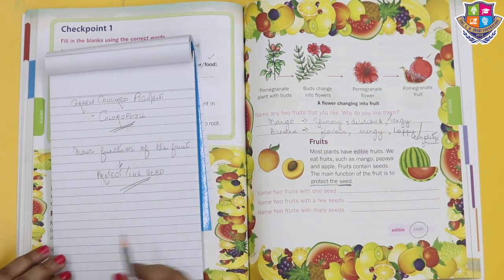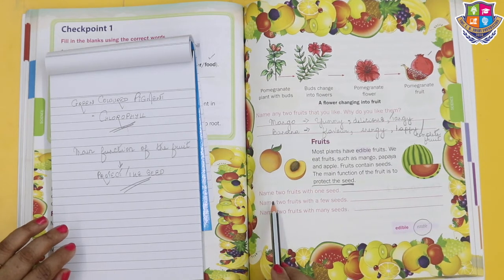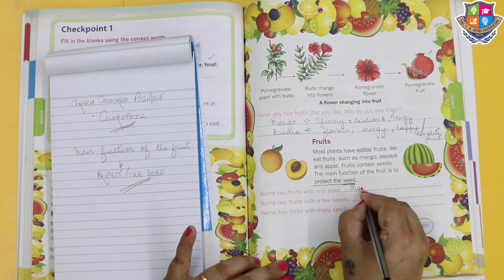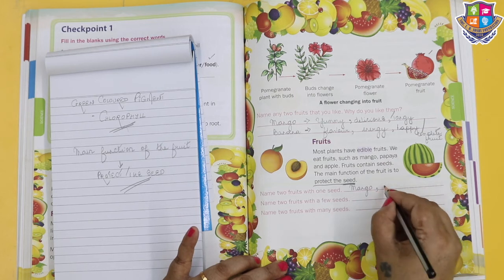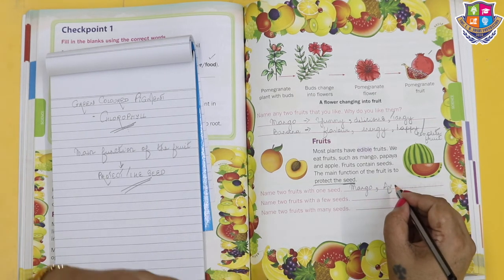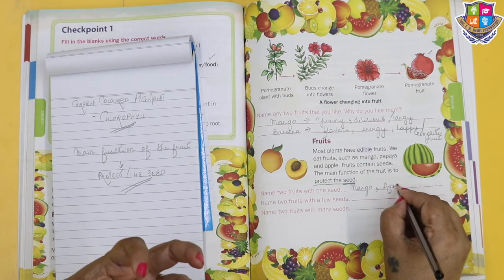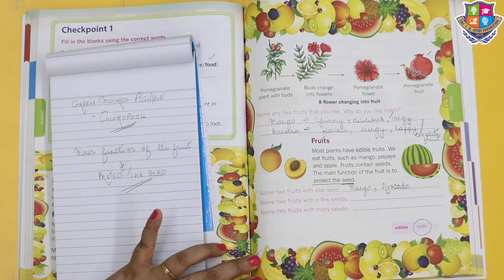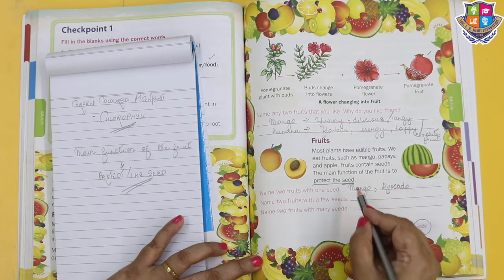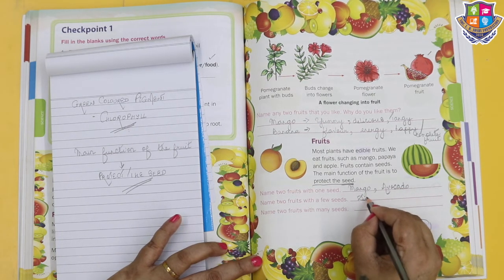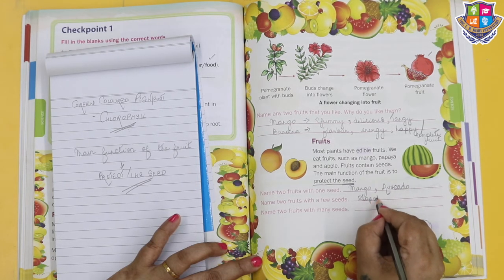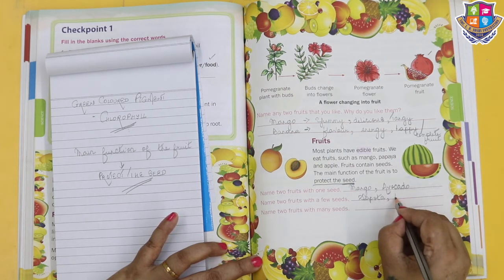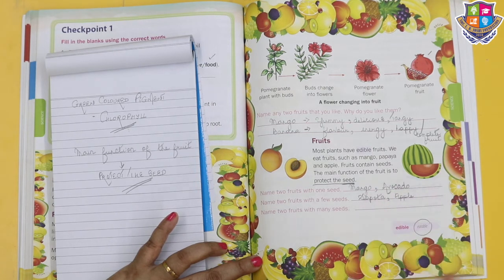Please remember it. Now, going back to this page over here, name 2 fruits with 1 seed. First and foremost, of course, will come my favorite mango. Then nowadays there is this craze about this food, that is avocado. Then name 2 fruits with a few seeds. Which would that be? I think I have seen a few seeds in sapota, what you call a chiku. Then which other fruit is there with few seeds? You could say an apple. Apple also has few seeds. It doesn't have umpteen amount of seeds.